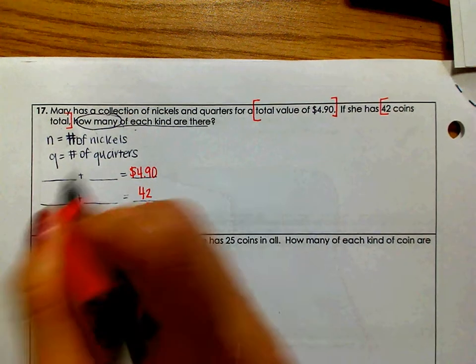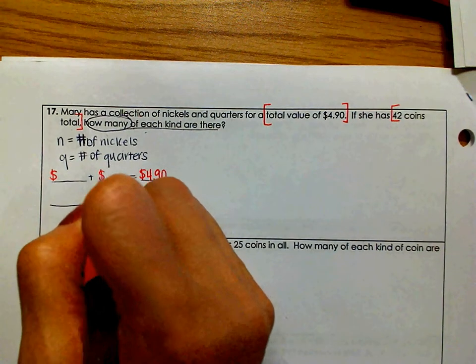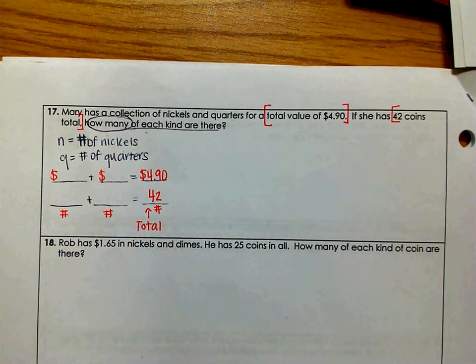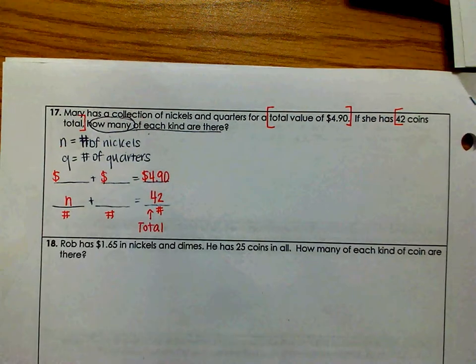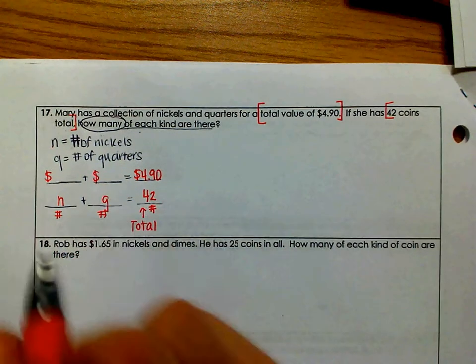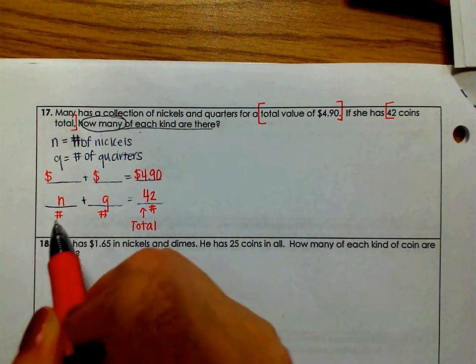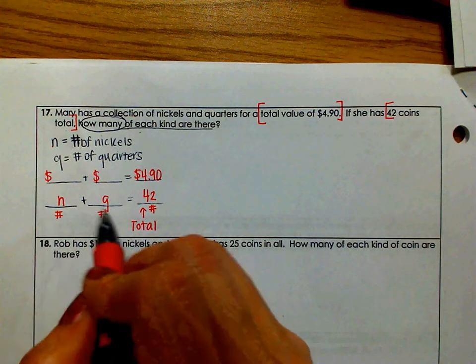So like we did on the last problem, I'm going to just remind you guys that this should be money, and then this should be number of coins, number of coins, number of coins. Well, we already said N represents the number of nickels, so we'll just put N there. And then Q. You wouldn't put it up here because they represent just simply the number of those specific types of coins.